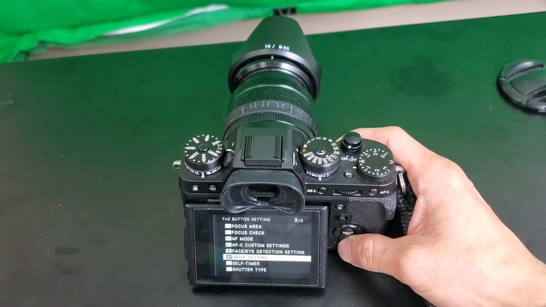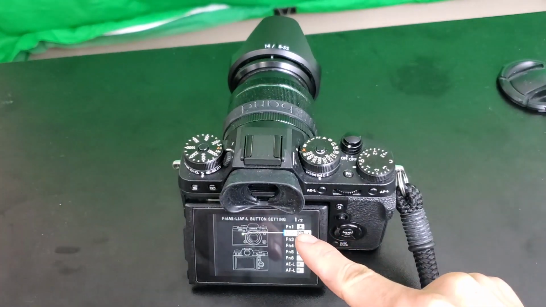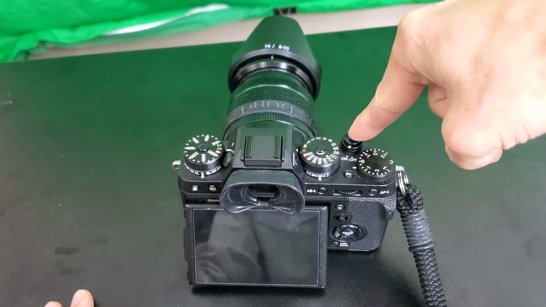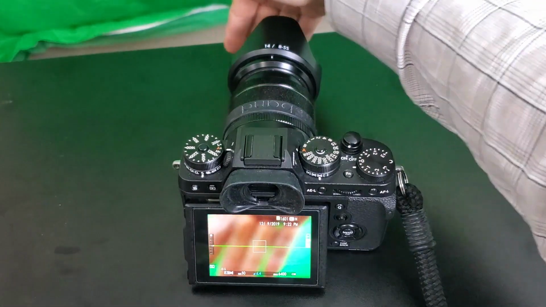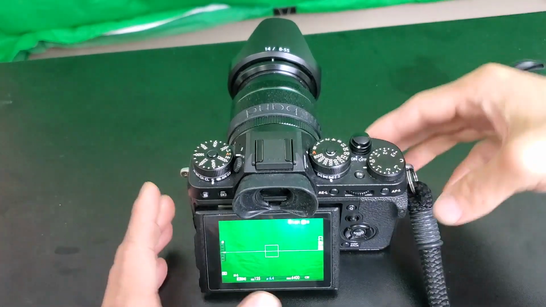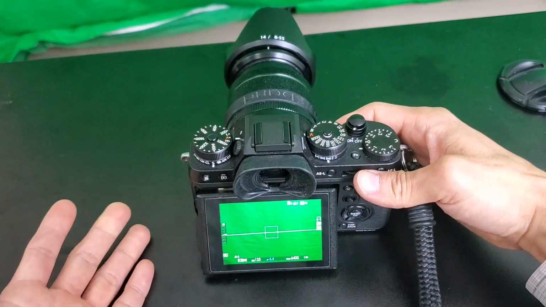But if I want to set it to just drive setting, I'll press menu OK. Now you see here it's set to DRV. So I press the shutter button. We are now in what's called live view here. Okay, I'm not in the menu here. So I'm going to press that front button now because I want to adjust the drive setting.